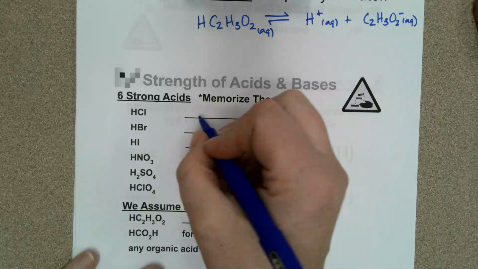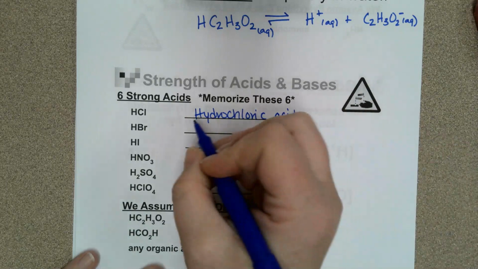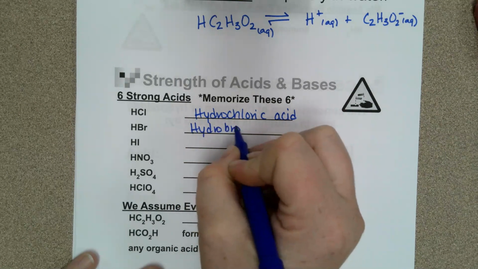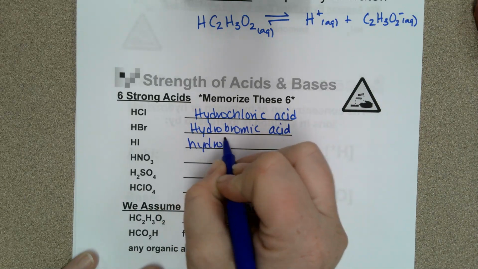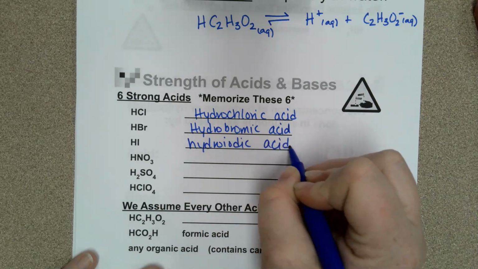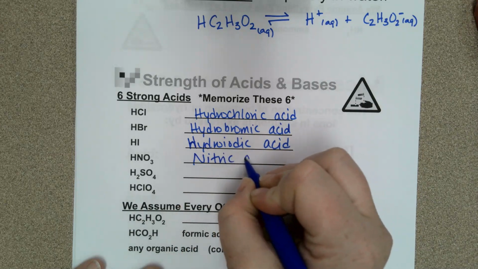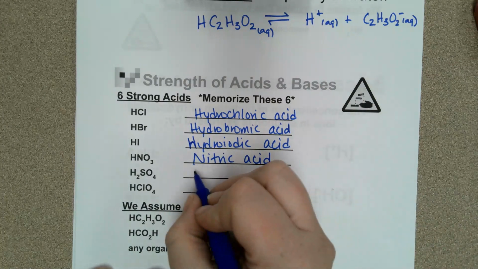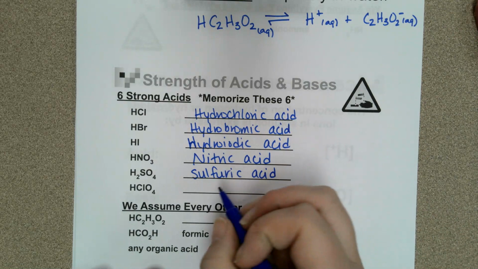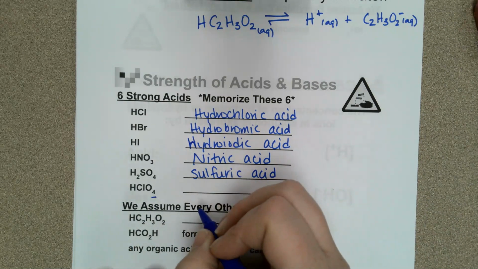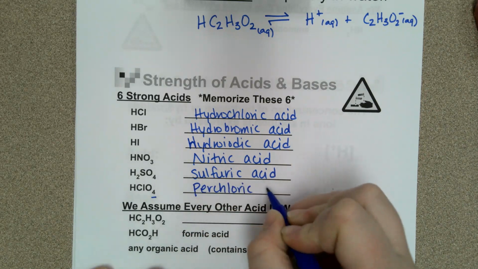So we have HCl, hydrochloric acid, HBr, hydrobromic acid, HI, hydroiodic acid, HNO3, that is nitric acid, H2SO4, sulfuric acid, and then HClO4. Be careful of the number of oxygens. This is perchloric acid.